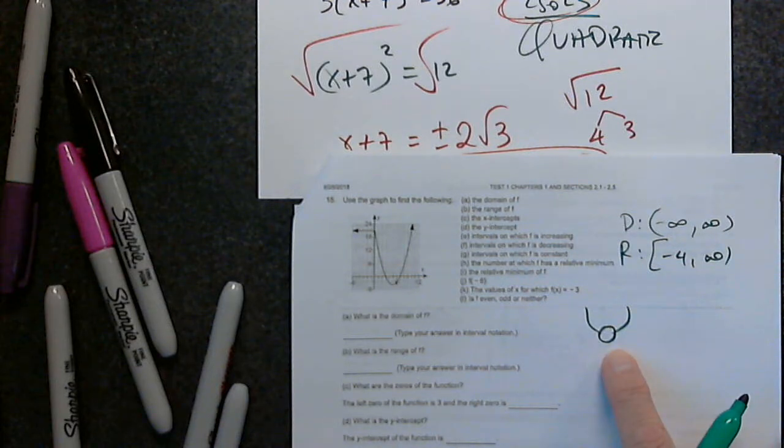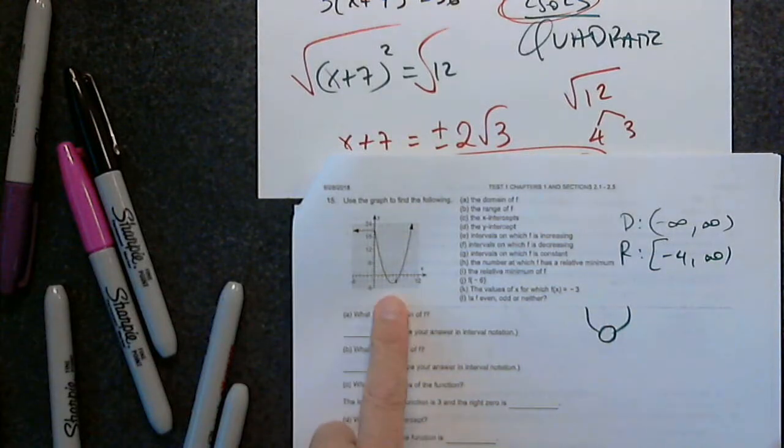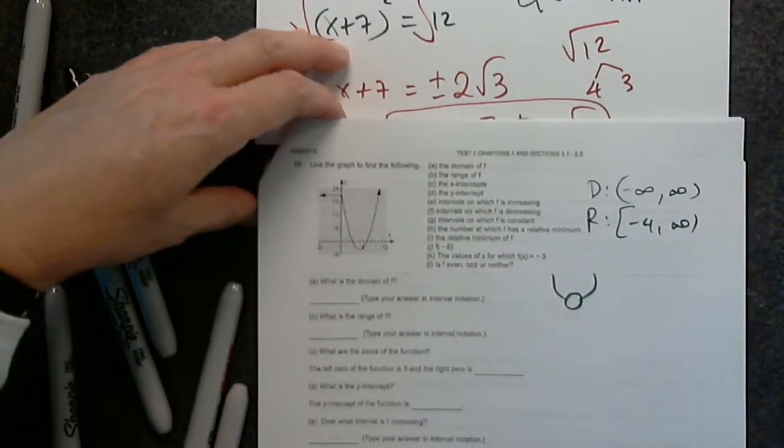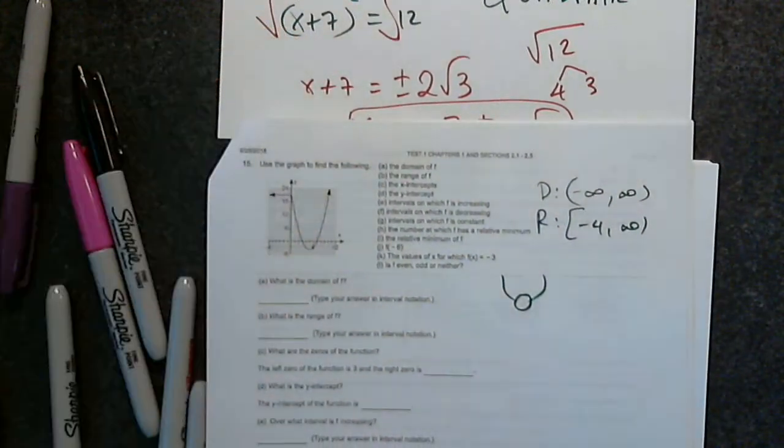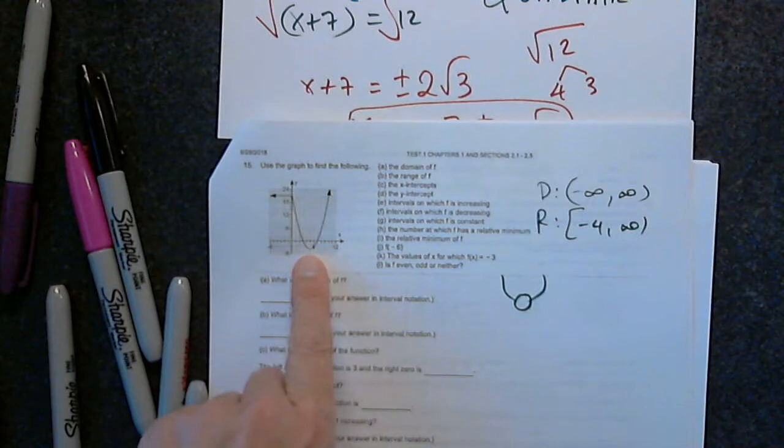Do I see this? No, so it has to be a bracket. If it's an open point, then I put a parenthesis. So it's like a hole in the graph. If it's a hole in the graph, I cannot use a bracket. I have to use a parenthesis. But this is absolutely full. There is nothing missing there. Is that clear?